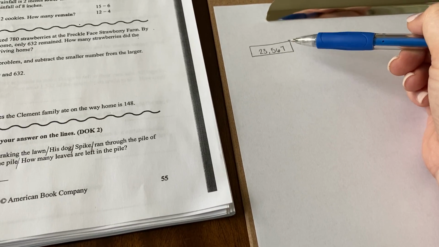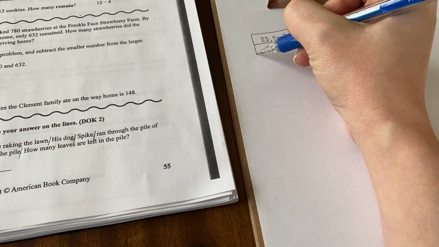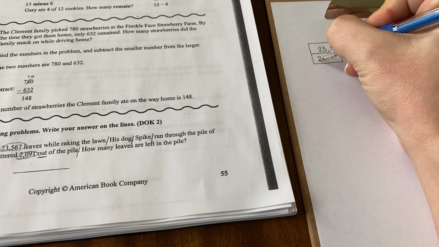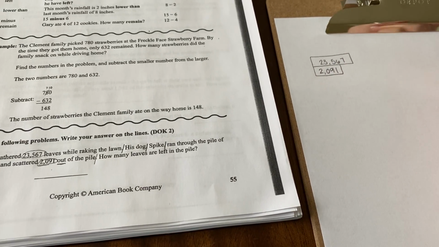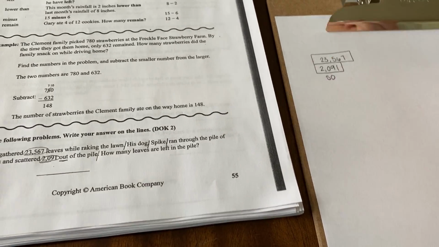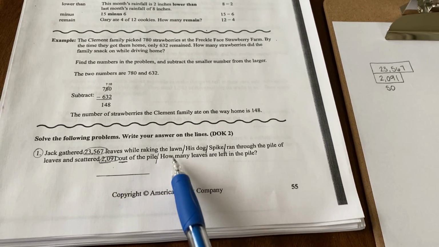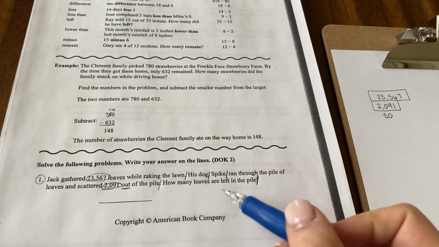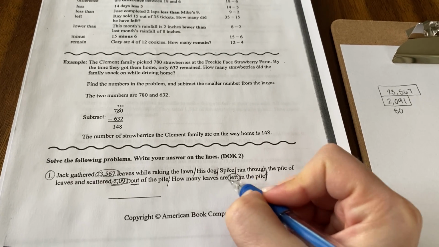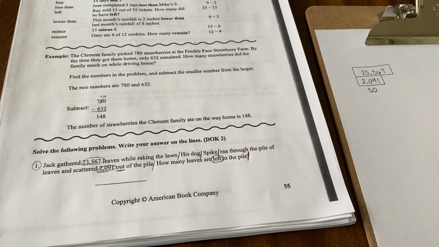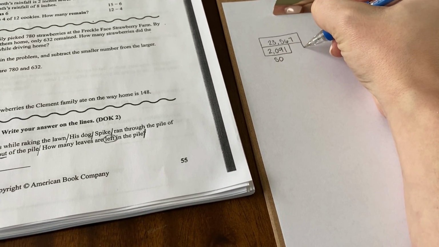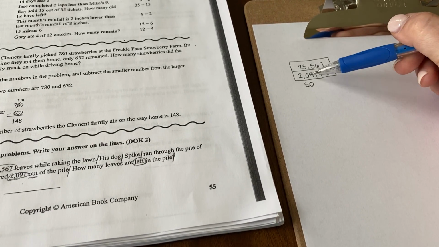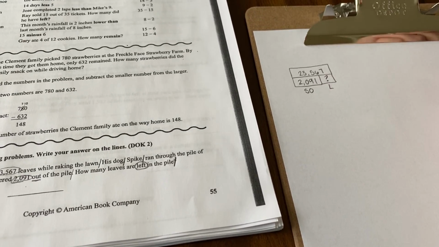So that tells me that this 23,567 is my total. And from there, Spike scattered out 2,091. And we'll label this as scattered out. Now we have our question. How many leaves are left in the pile? So again, we have another good word in here, left. Whenever we see that, we know that we need to subtract. So we are solving for a missing part. So we have our whole, one part, and now we're solving for how much is left.